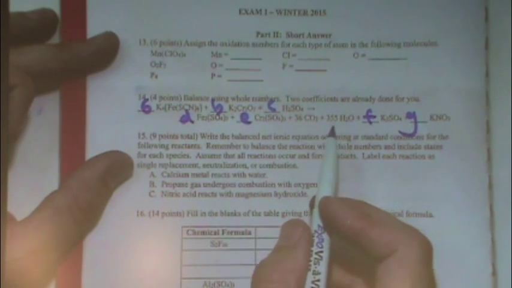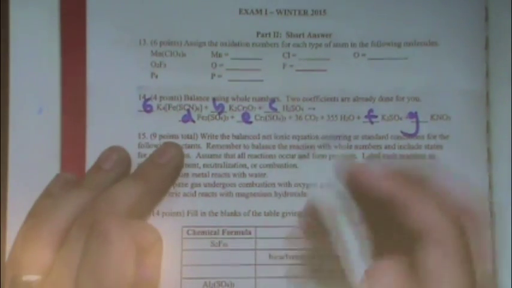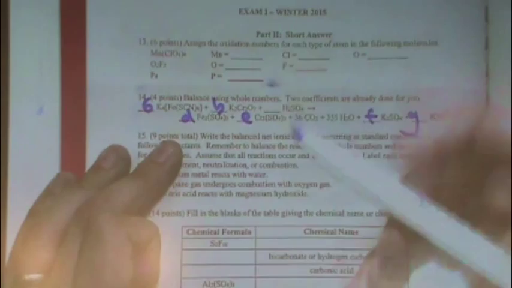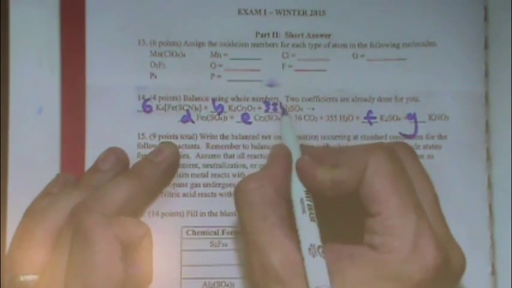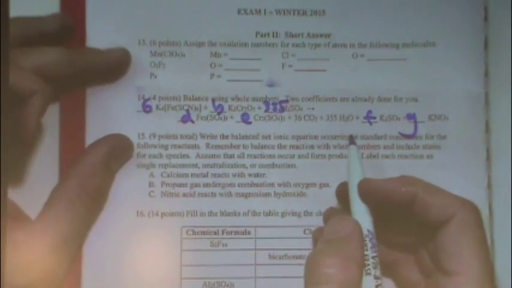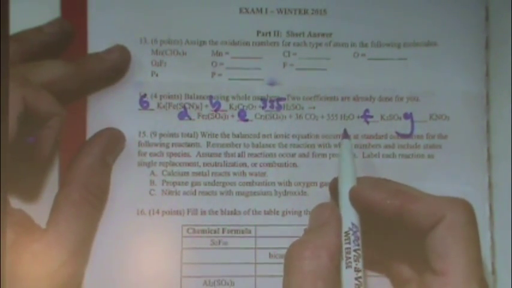Okay, hydrogen, does it appear in a bunch of places? Oh, just here, right? So what's C? 355, right? Oh gosh, this is so easy. Okay, and now is where it gets crazy, right? There's so many oxygens, I think, yeah.